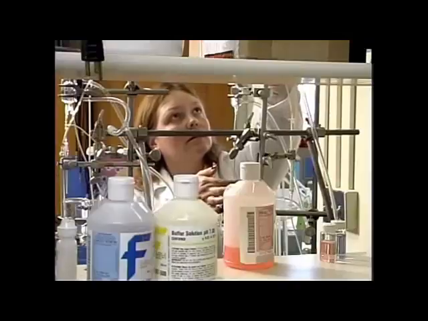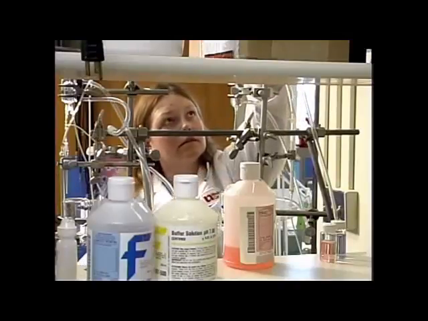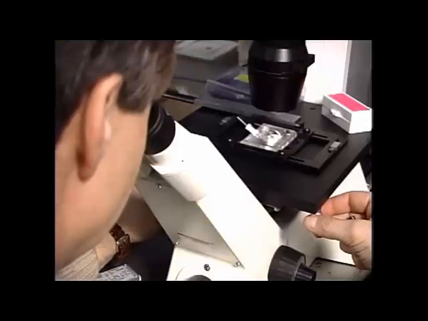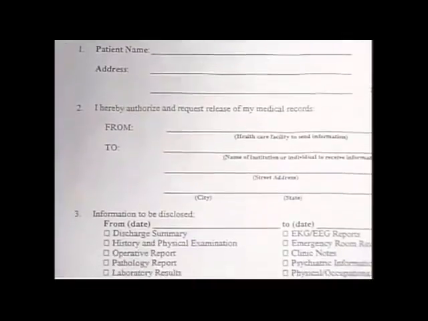HIPAA also applies to research. Generally, a researcher must obtain the patient's authorization to use his or her PHI for research. However, a patient's PHI may be used solely to prepare research proposals if the researcher signs a research preparation form.